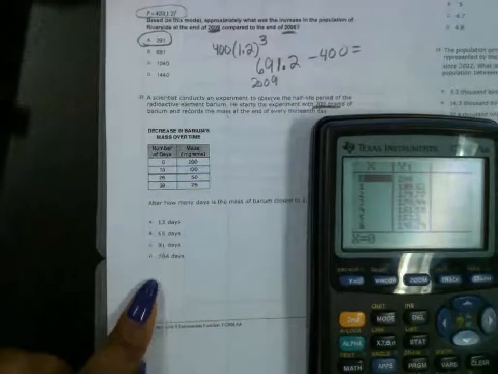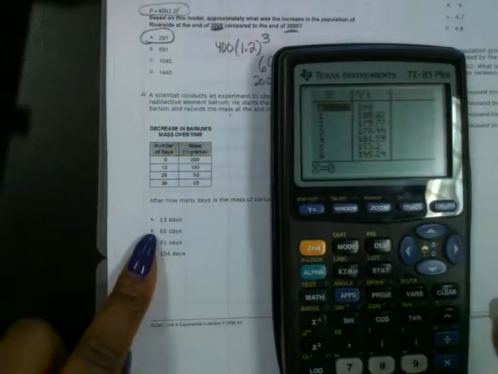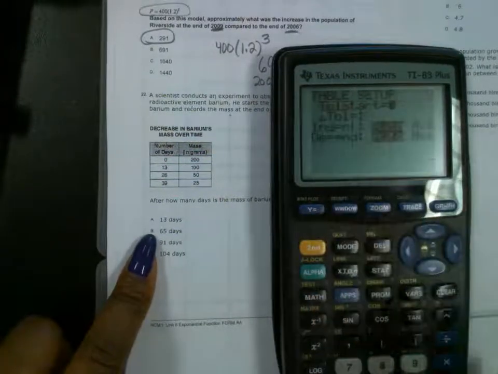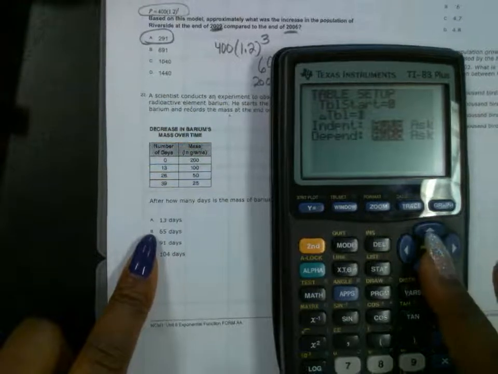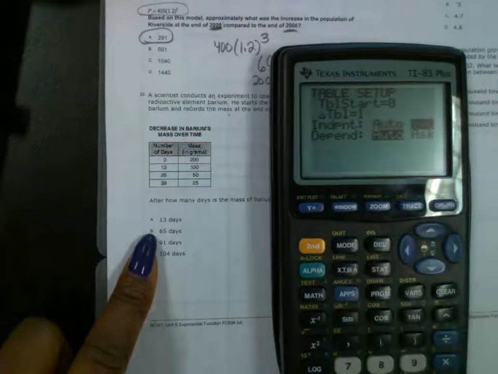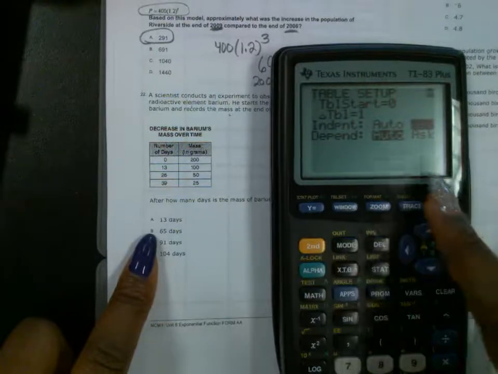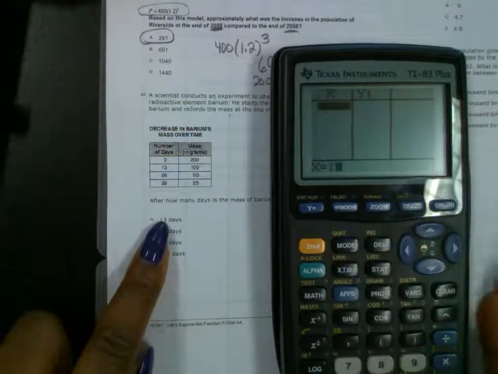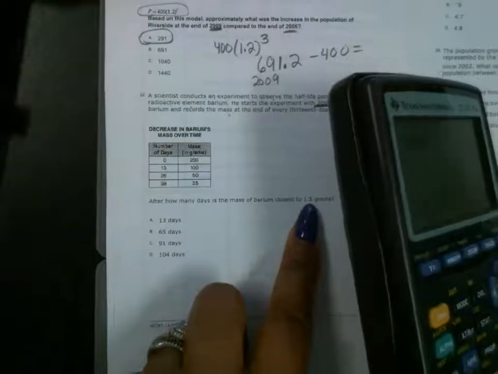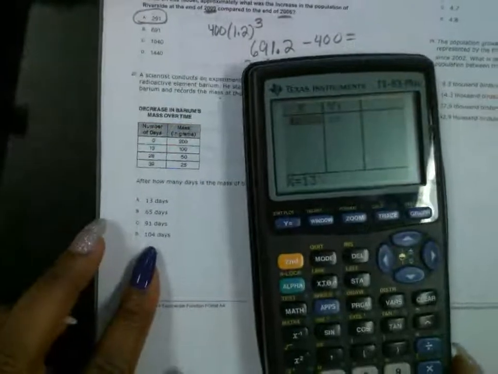These are the days that they give you. I can just type those days in. Second, the window, and go to X. Instead of auto, I type my own X values in. X is the number of days. So now I can type in 13 to see if 13 will give us 1.5. It doesn't.